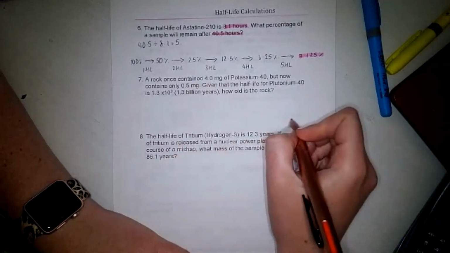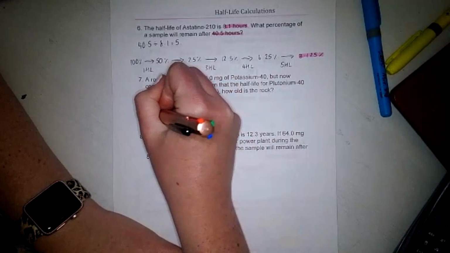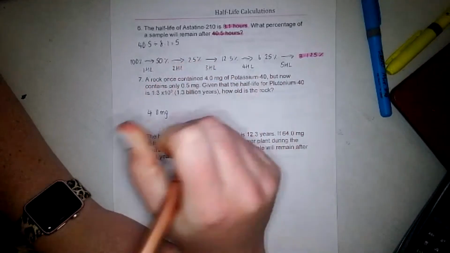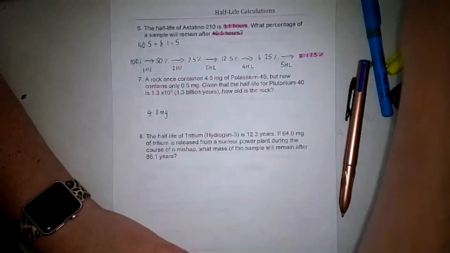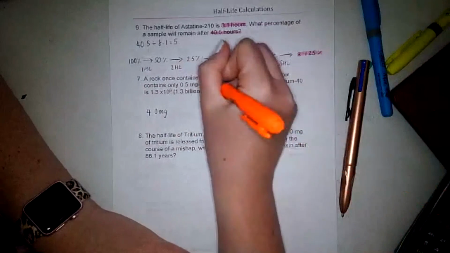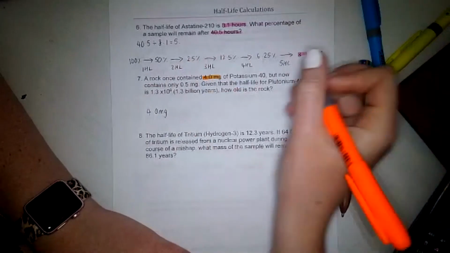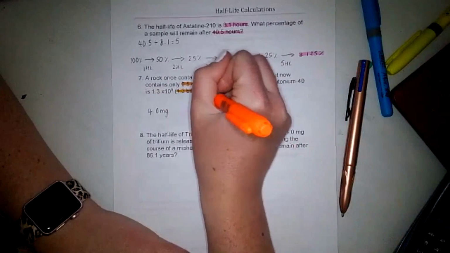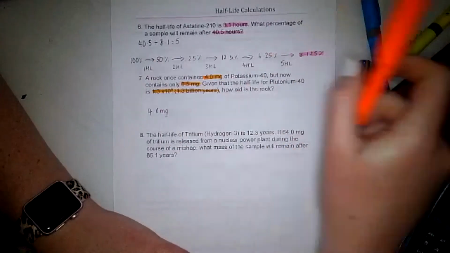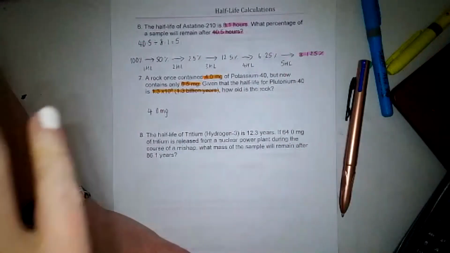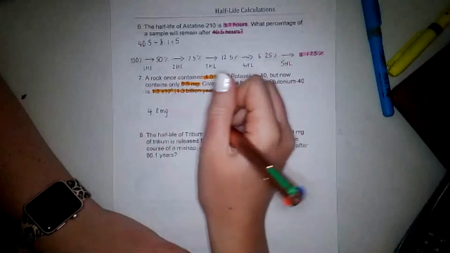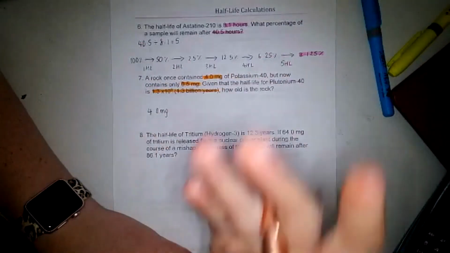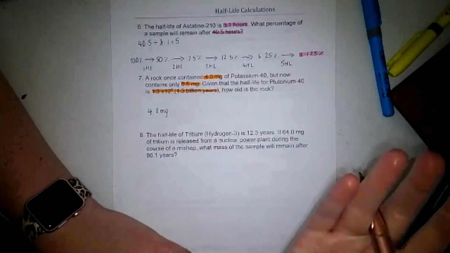So let's write out the activity for this first. We start off at 4 milligrams. Now it contains 0.5. And the half-life is 1.3 billion years, 1.3 times 10 to the 9. So 4 milligrams, we're going to halve it. Milligrams rather than becquerels, that's fine, it's still going to work out the same.